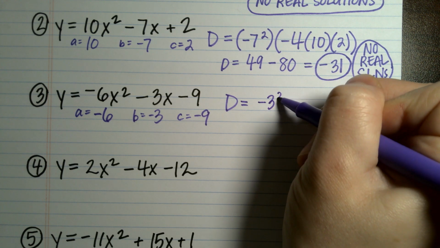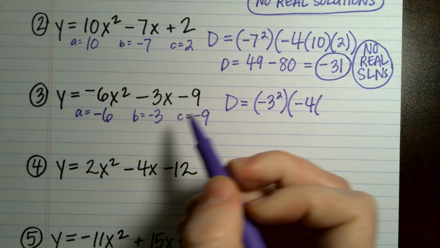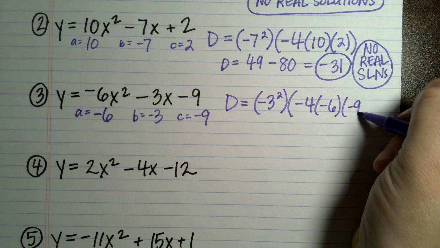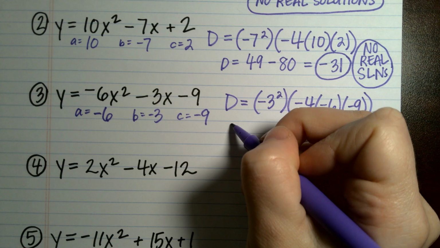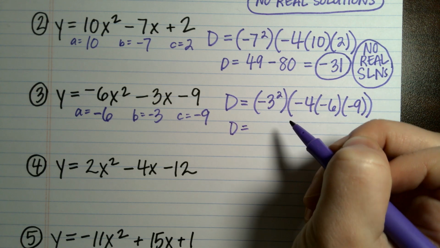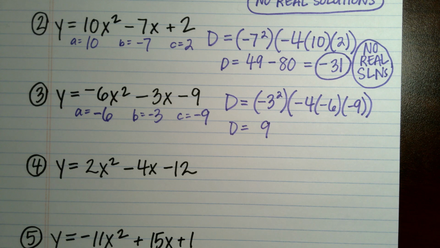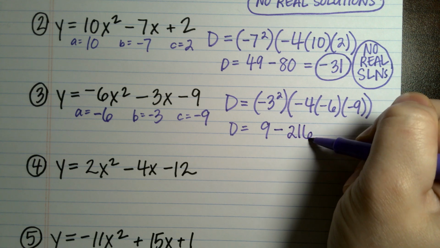Good. -3 squared, minus 4 times -6 times -9. What's -3 squared? 9. Good. -4 times -6 times -9 is -216. Good number.